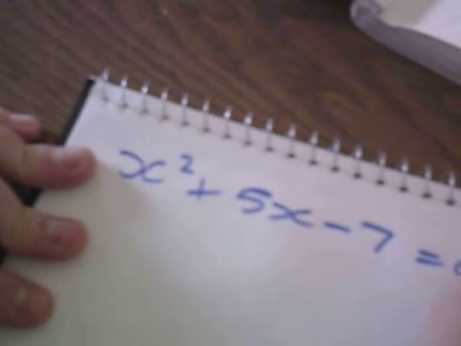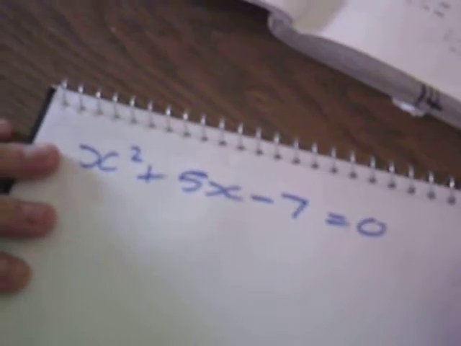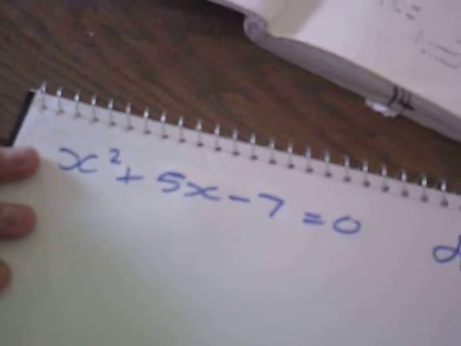I am going to be focusing on MFP1, Chapter 1, Roots of Quadratic Equations. I've picked out a typical exam style question which is most likely to come up in the exam. It gives us a quadratic equation which is x squared add 5x minus 7 equals 0, and they say that has roots alpha and beta.